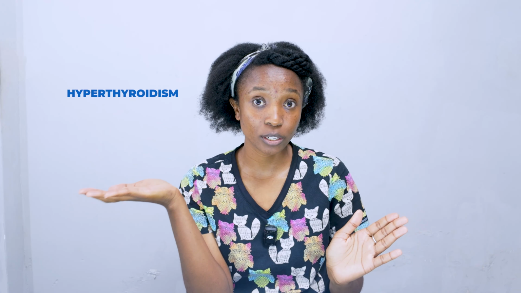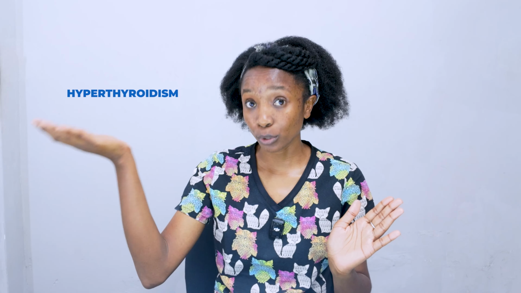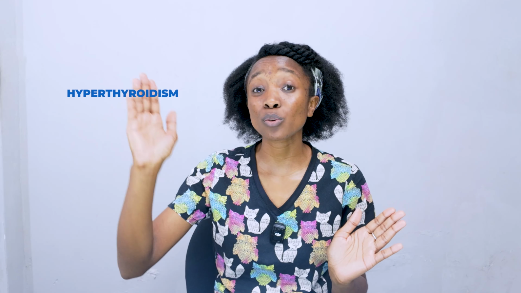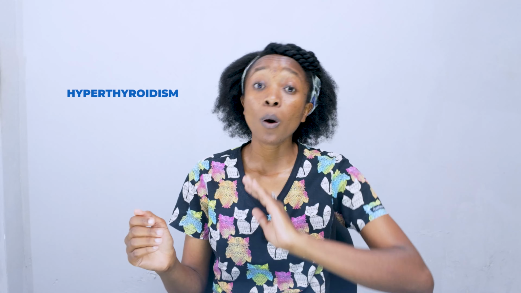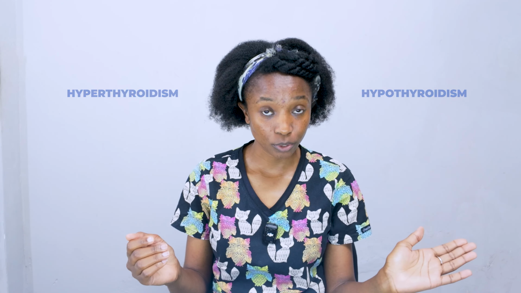So when the thyroid is affected, we tend to get one of these two, either hyperthyroidism, a condition where these thyroid hormones are being overproduced, and as a result we get symptoms and discomfort, and of course things go haywire, or hypothyroidism, whereby the thyroid hormone is underproduced. So when you look at the whole process from the point where we have the hypothalamus to the point where we get the T3 and T4, anything that disrupts any of those processes can lead to either hypo or hyperthyroidism.